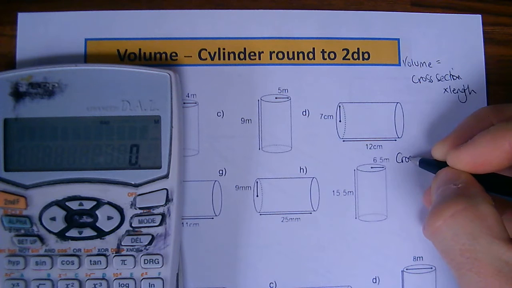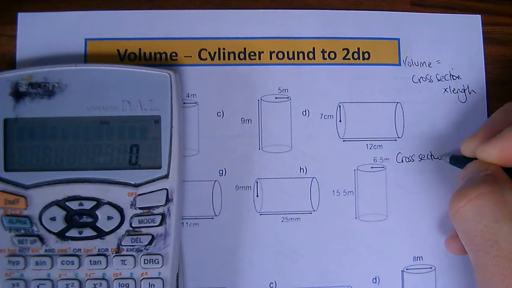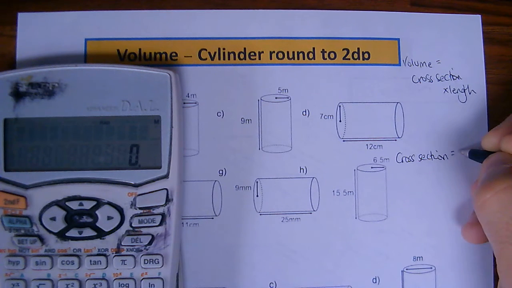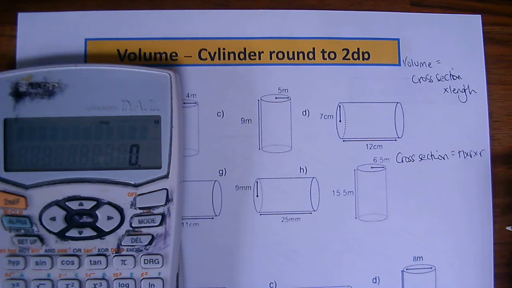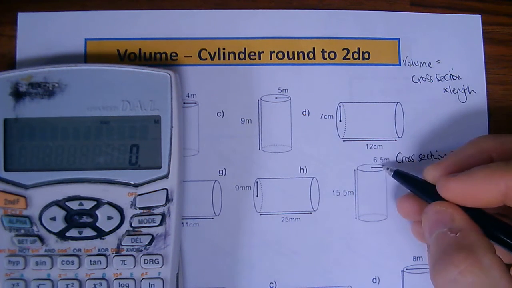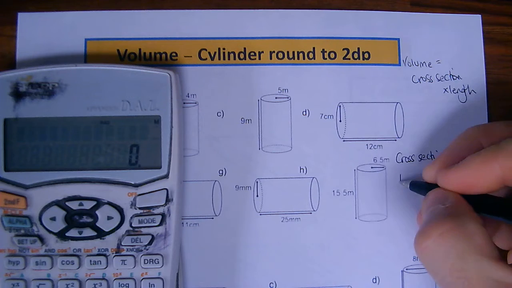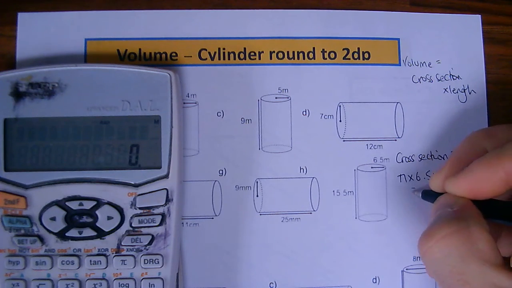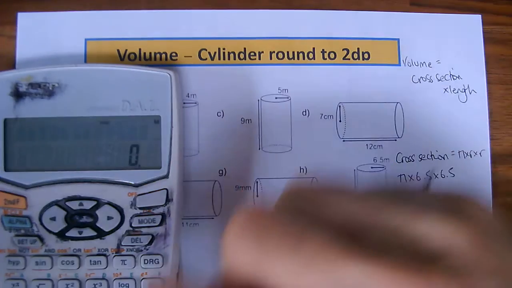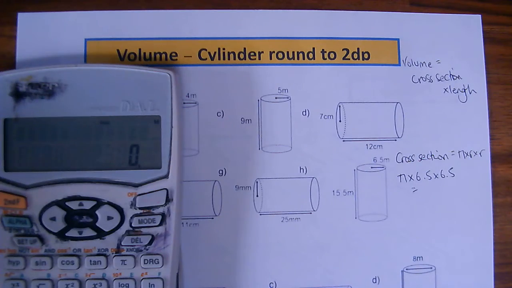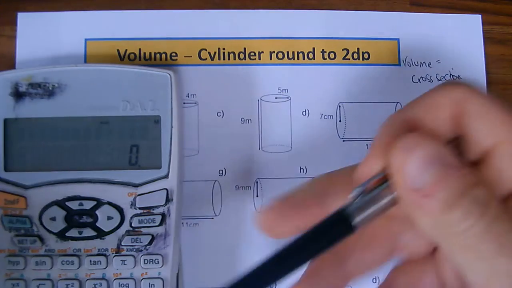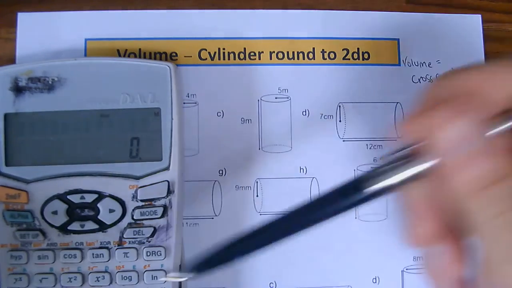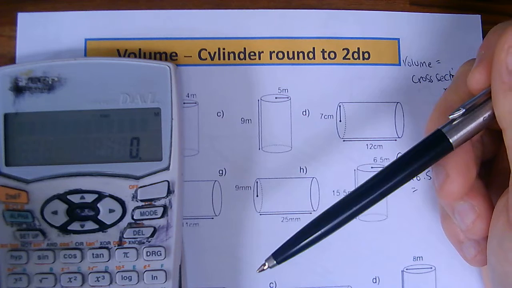I'm going to start with my cross section. Well, my cross section here is a circle, so my area is pi times radius times radius. So here my radius is 6.5 from the middle to the edge, so I'm doing pi times 6.5 times 6.5, and I put that into my calculator, and I'm going to use the pi button this morning. Normally your pi button is either a button on your calculator at the top here, or you will be using the shift key.